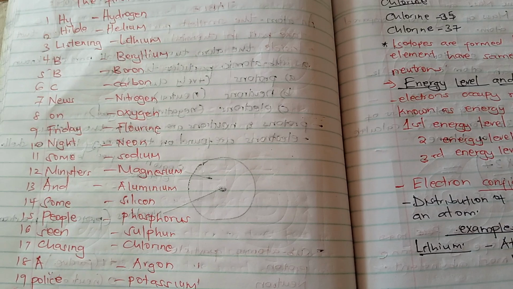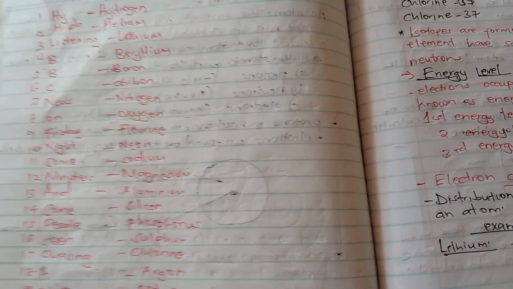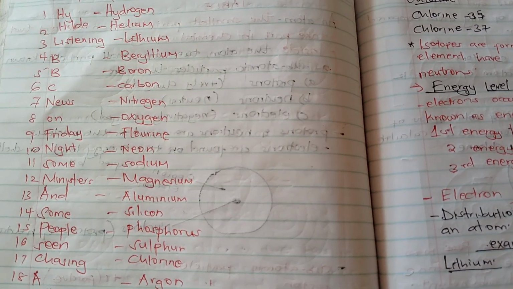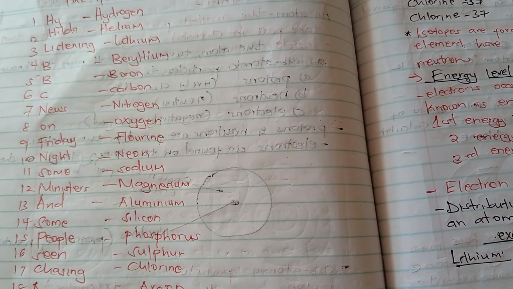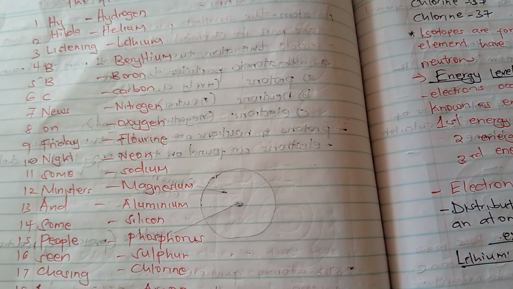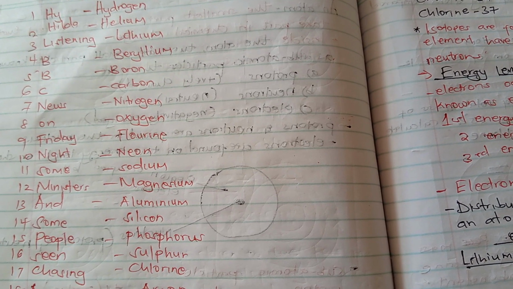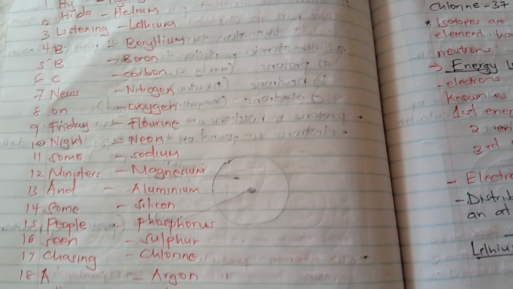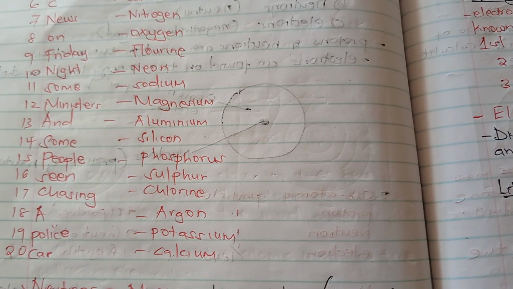I've also shown the first 20 elements, with a mnemonic to discuss them. It says, "Hi Hilda, listening to BBC News on Friday night, some ministers and some people seen chasing a police car." So the first one is hydrogen, the second is helium, the third lithium, the fourth beryllium, boron, carbon, nitrogen, oxygen, fluorine, neon, sodium, magnesium, aluminium, silicon, phosphorus, sulfur, chlorine, argon, and potassium, in that order.